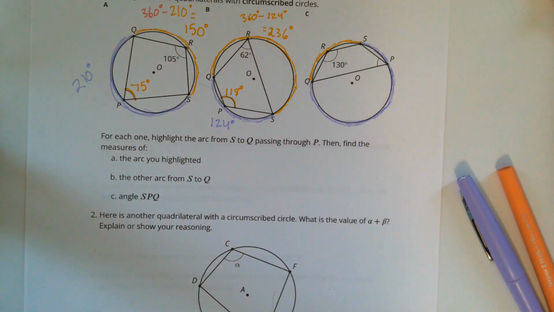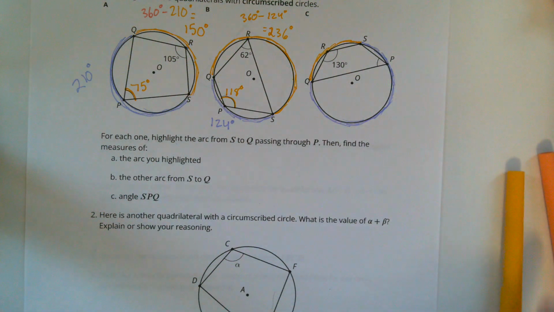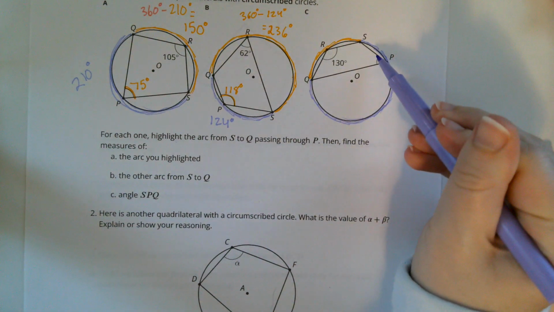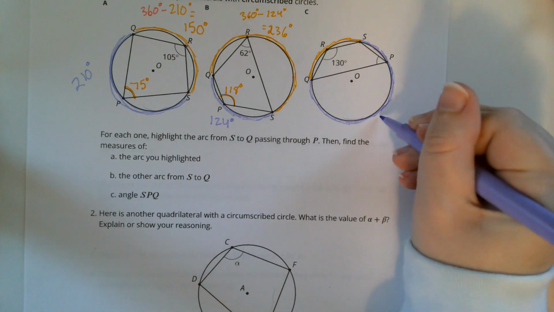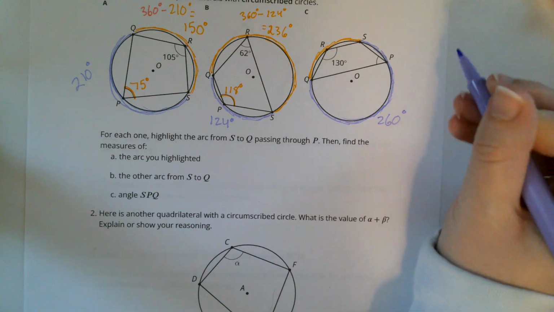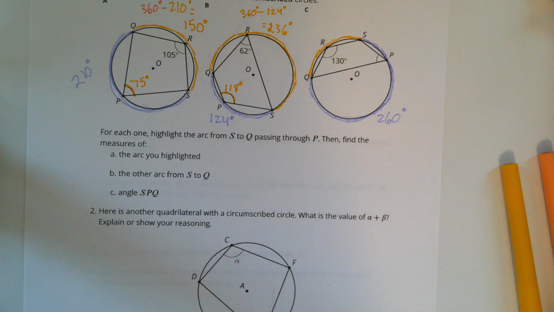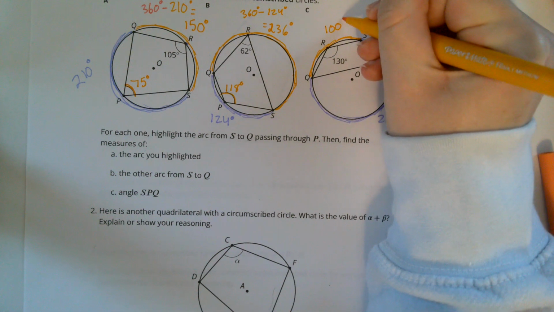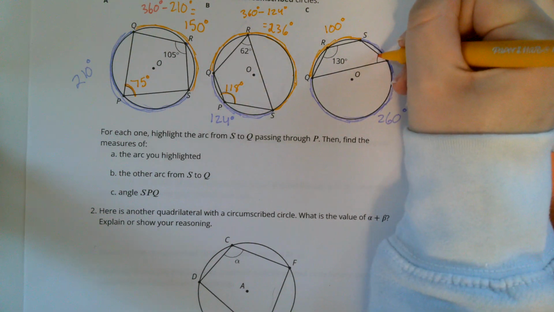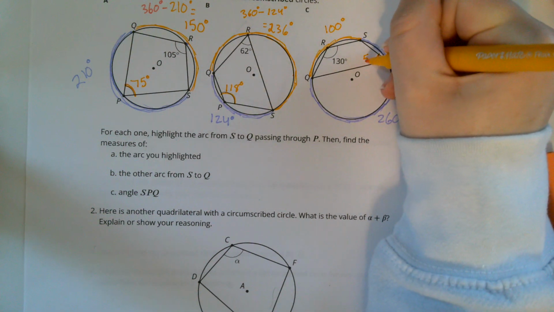And then same thing with the last one. This arc here is going to be double this inscribed angle, 260. And then the other arc will be 100, and then that makes this angle 50 degrees.